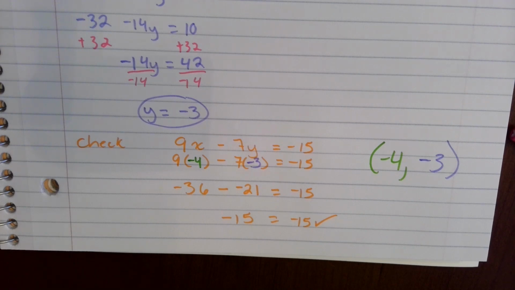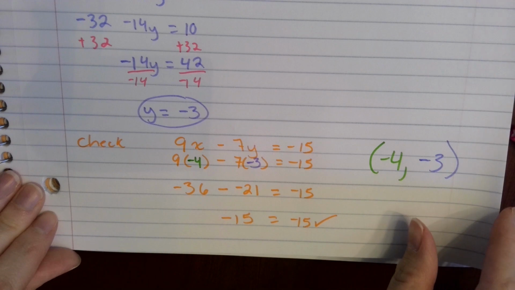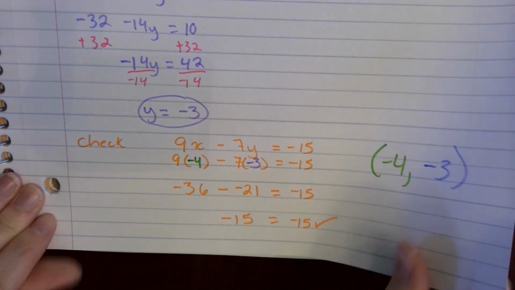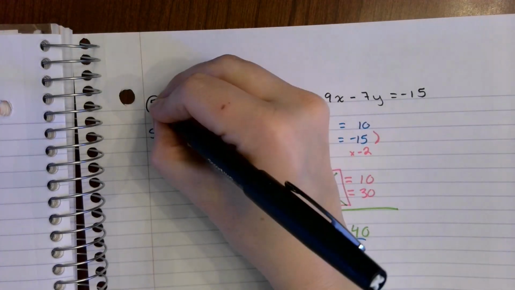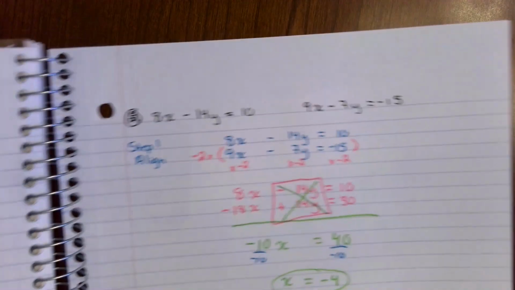All right, we'll do one more example. Sorry, I accidentally wrote that wrong, that was supposed to be a number 2. All right, number 3.